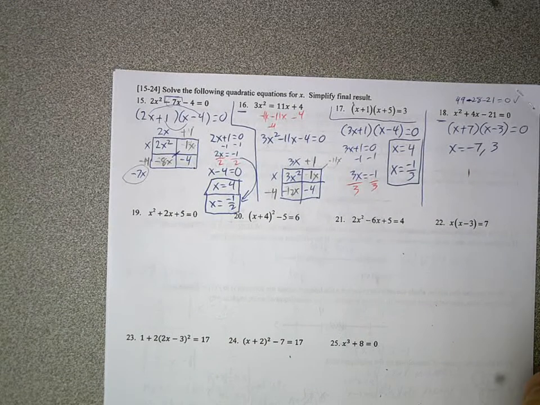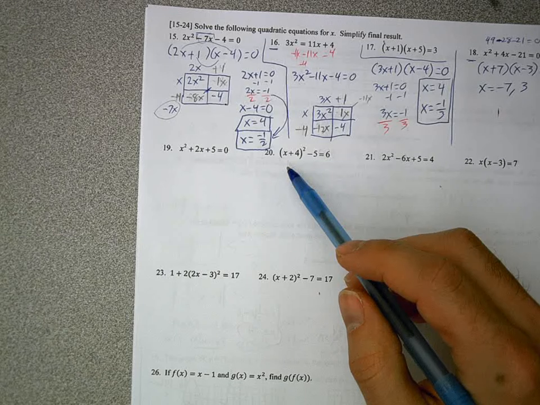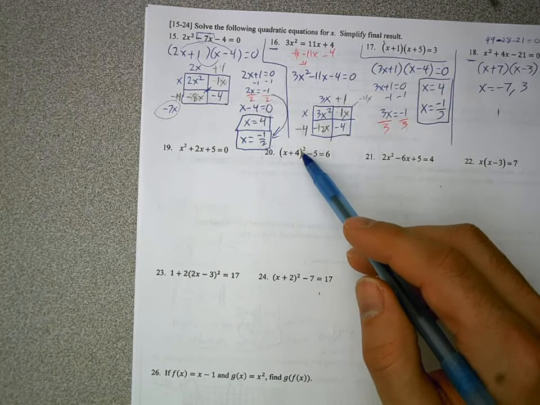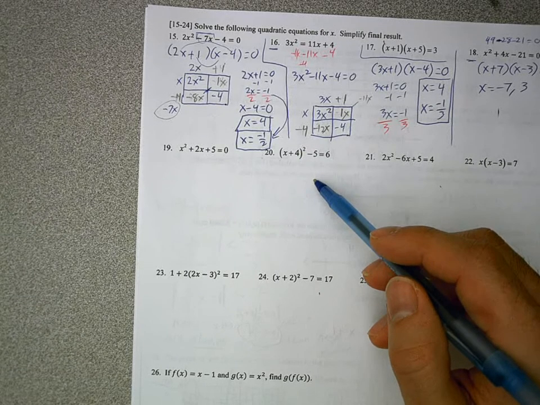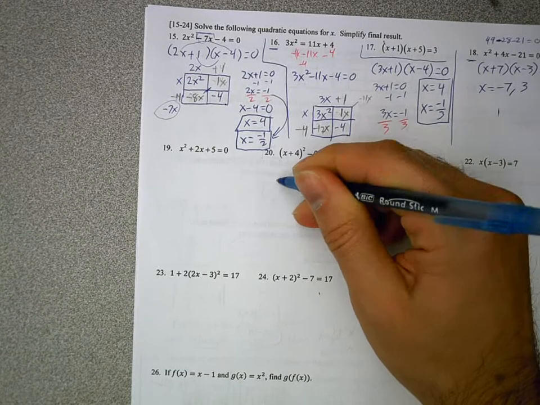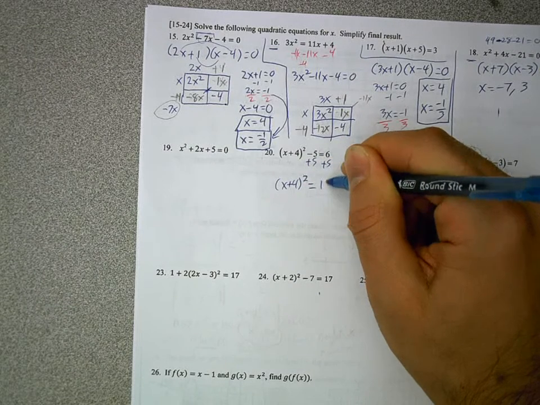So this is one of the methods that we're using when we're solving trinomials. What about 20, where you don't have an x squared and an x? You've got an x inside a squared here. There's a faster way to solve this using square roots. I can add 5 to both sides. X plus 4 squared equals 11.